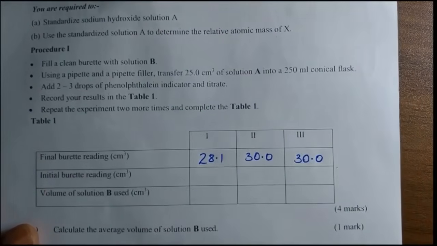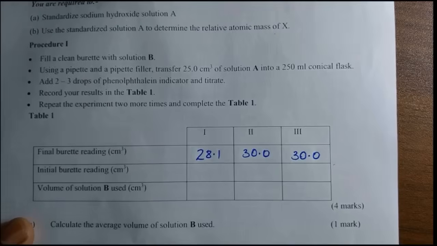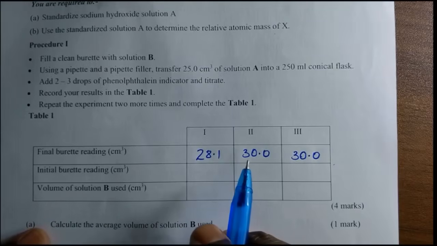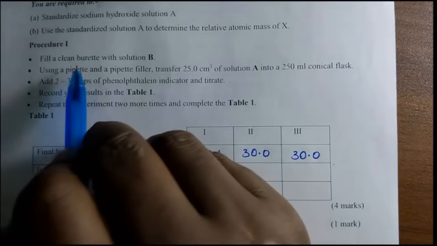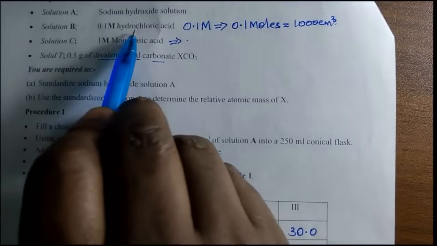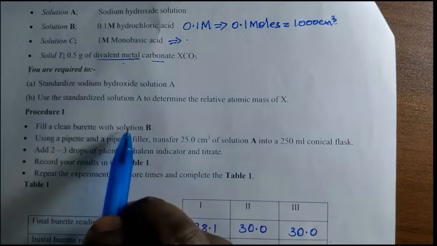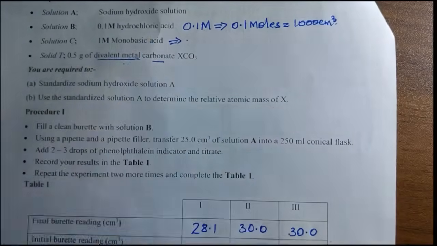Procedure 1. In Paper 3 the most important thing is the procedure. So you need to understand the procedure and analyze what is reacting with what. Fill the burette with solution B. So solution B will contain HCl. That is, the burette will be filled with hydrochloric acid.